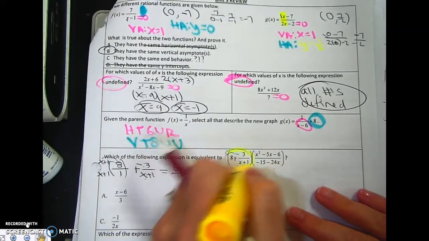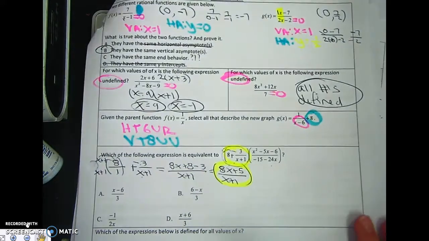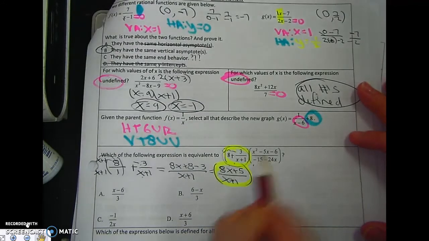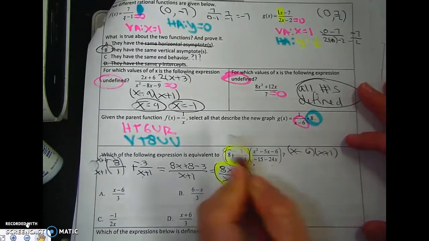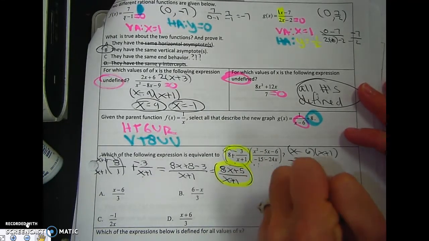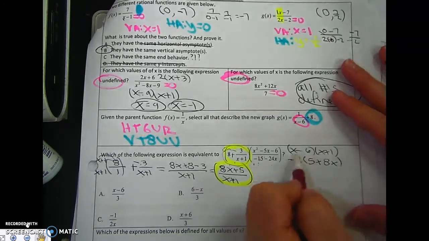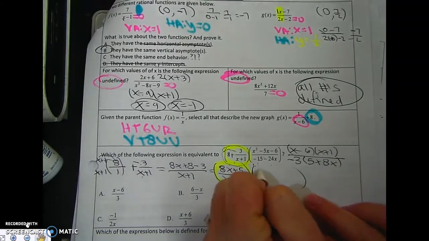What I just figured out here simplified to that right there. Now, I kept it in parentheses because I'm going to be multiplying by whatever I simplify that by. So I'm going to factor. Factor the top. Factor the bottom. They both have a negative, and they both are divisible by 3. Okay. If you look, I can't simplify anything, so I'm just going to rewrite it.